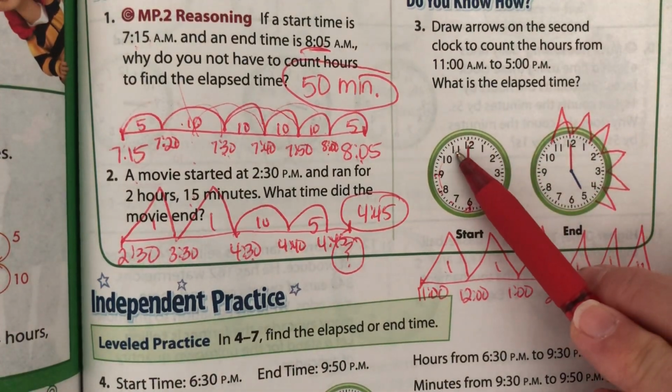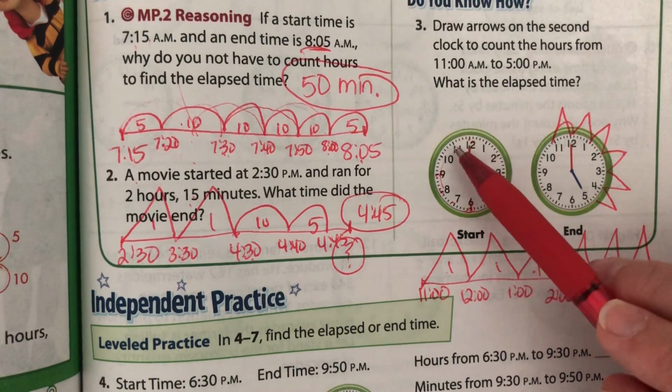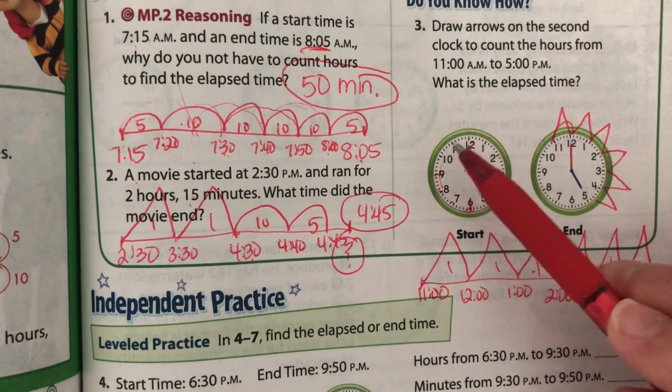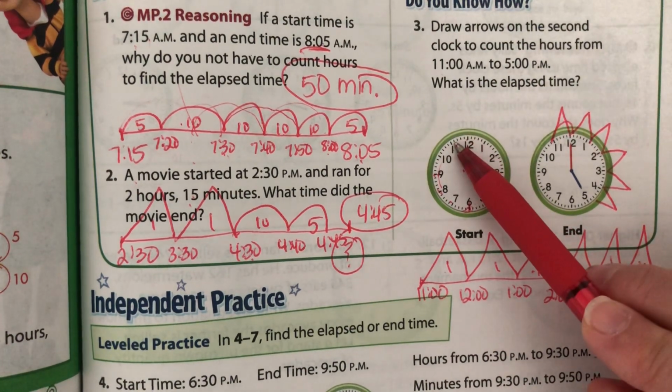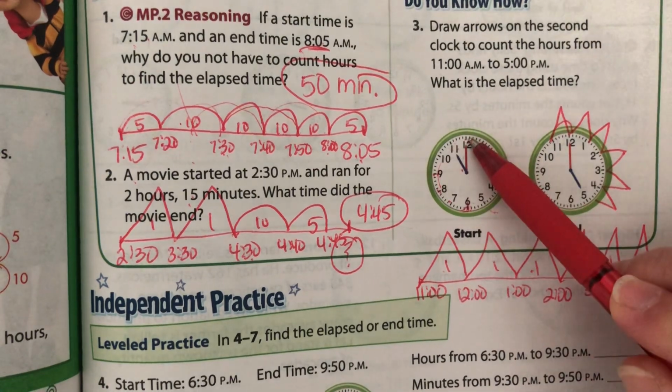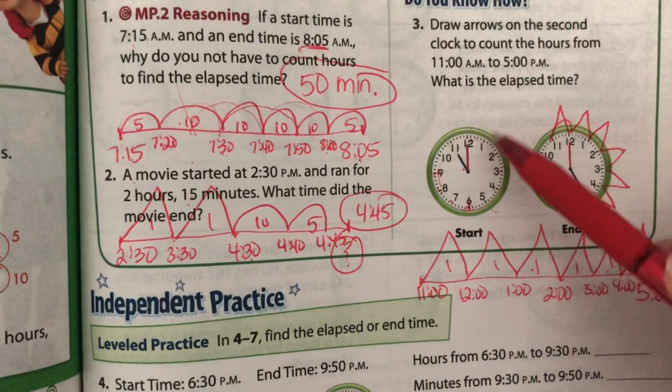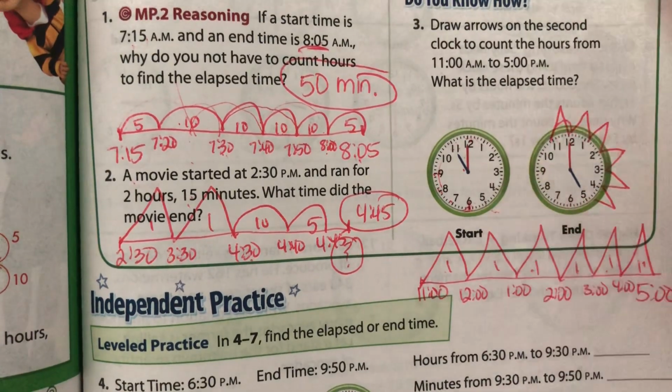Be careful, just like all of our number lines, all of our counting. This is your start line. They have not blown the whistle yet. You have not moved. You cannot say, okay, it's been an hour and it's still 11 o'clock. That doesn't work like that. It has to be 1. You have to jump before you can count. 1, 2, 3, 4, 5, 6.